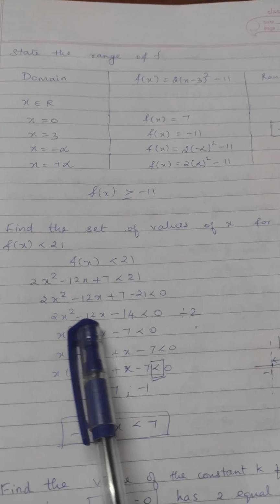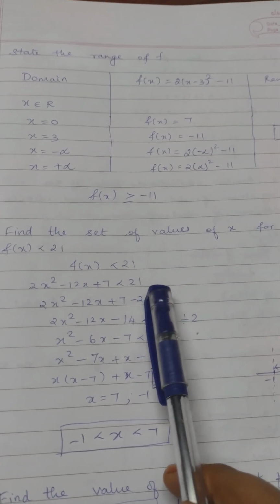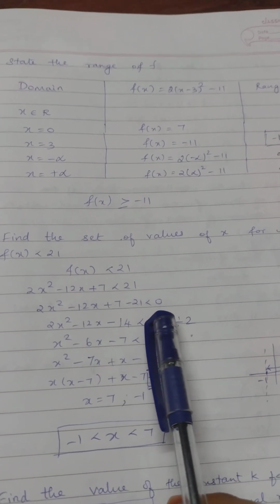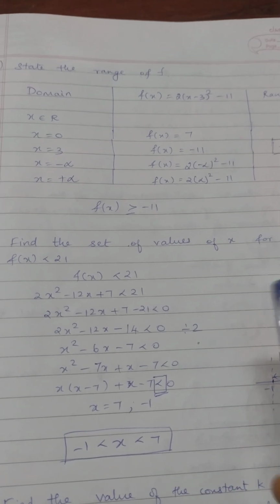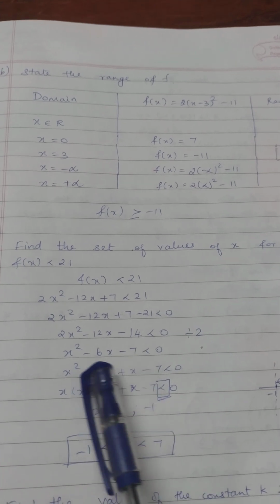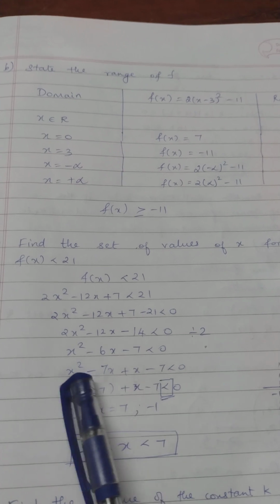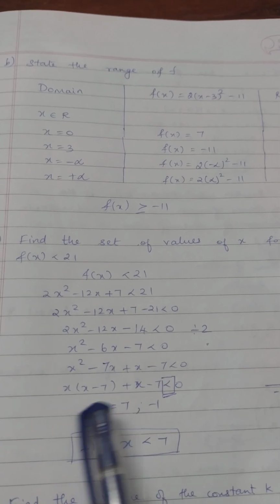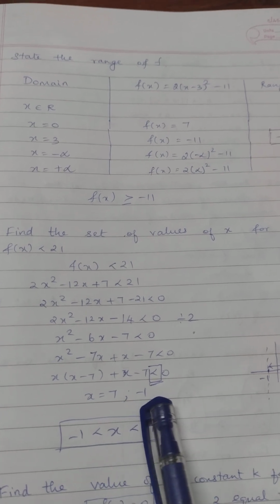Once I get the quadratic equation, I'll just bring the constant term 21 to the other side, and it is easier for me to always have 0 on one of the sides, especially the right hand side. Now I'll have to find the two roots of this quadratic equation. I'm simplifying the entire equation by dividing by 2, and I'm trying to find the roots. So now I get the roots as x is equal to 7 and minus 1.